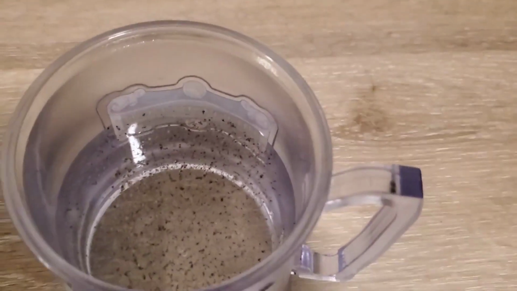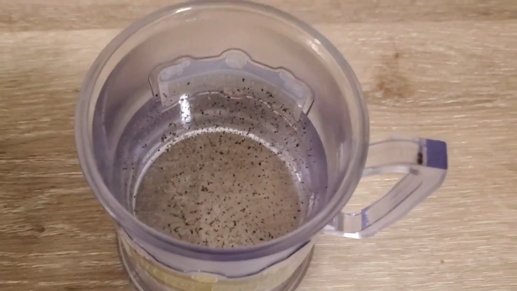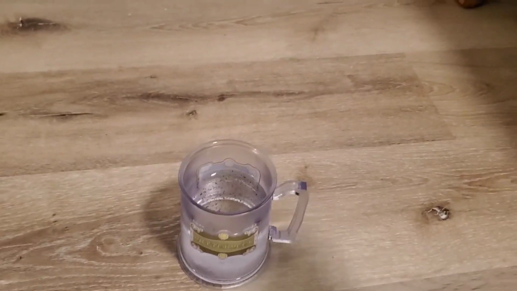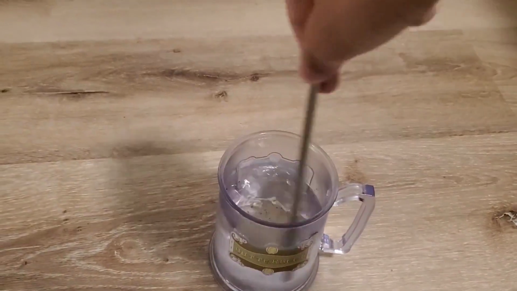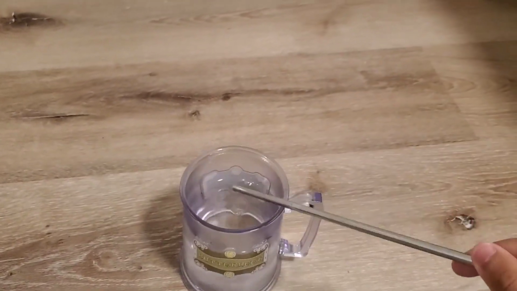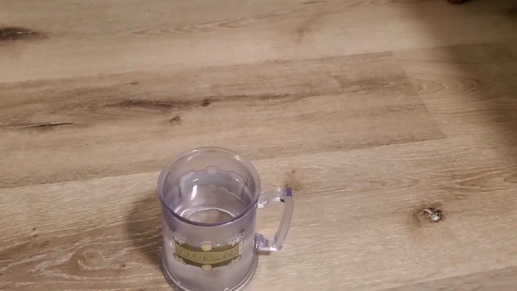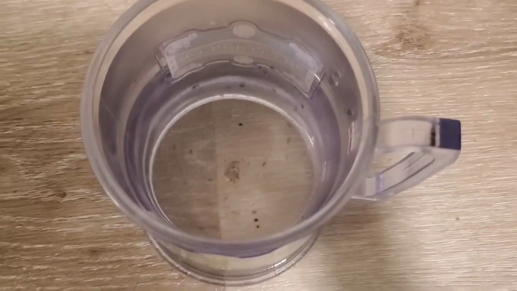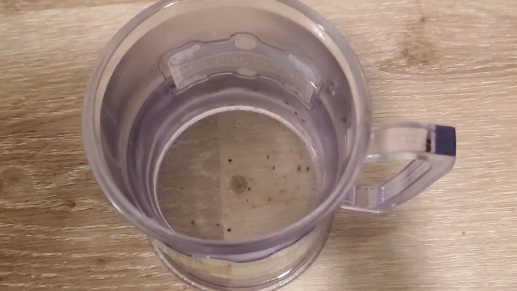So as you can see, pepper in the cup. Now I will use the straw again to stir it up, and let's see what happens. Now we are done stirring. If we take a look inside, it's not dissolving.